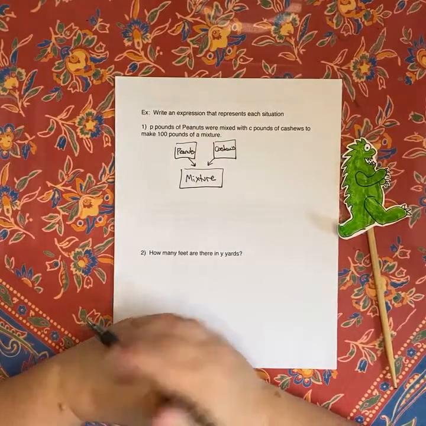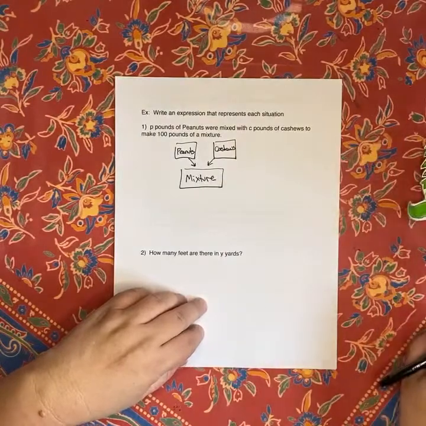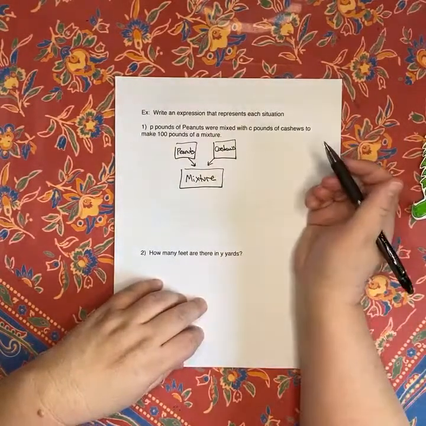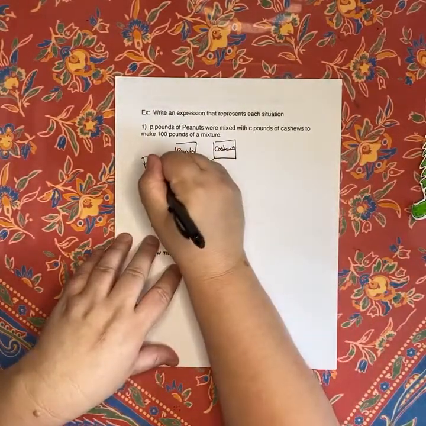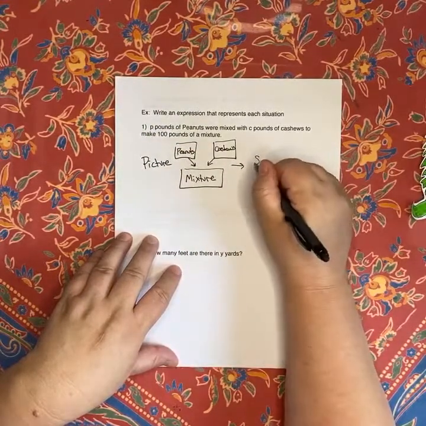So the question is, can I rewrite this in an English sentence? Can I translate this picture? Can I translate it into a sentence?